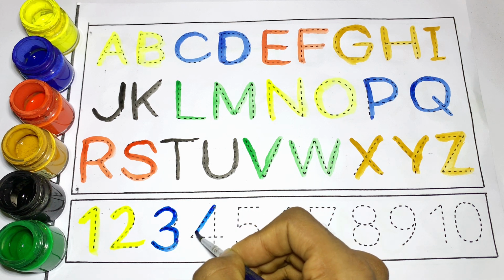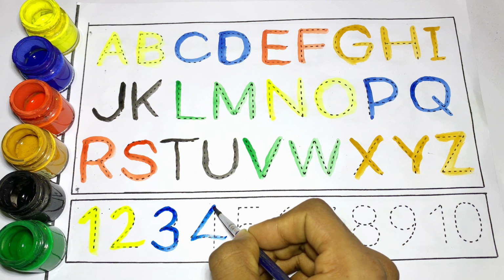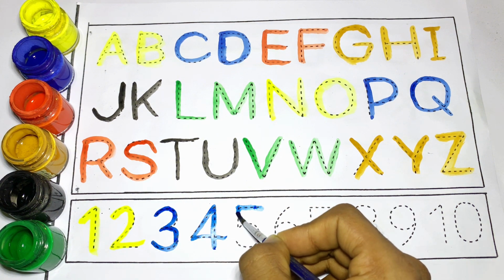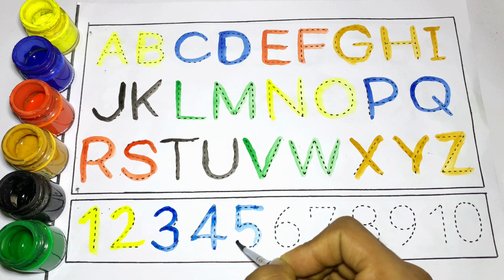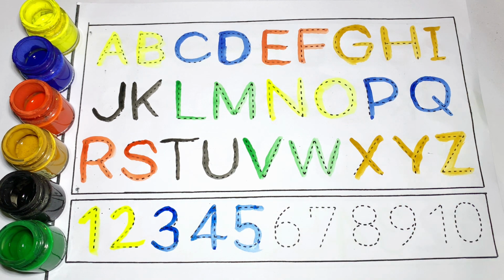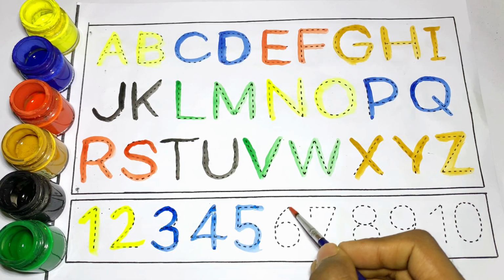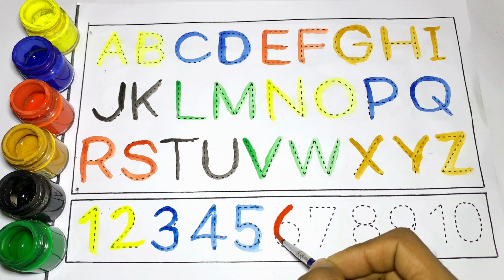4. The number 4. 5. The number 5. And again use blue color. Kids, now draw 6. The number 6. And use red color.